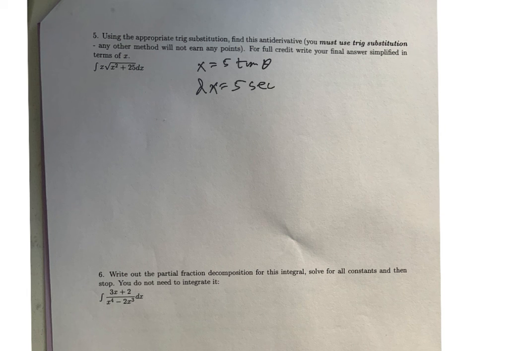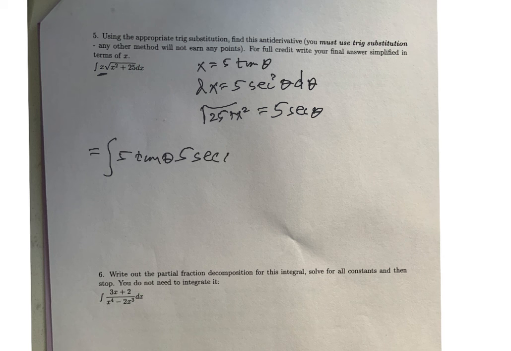We don't have to think about it. dx is 5 secant squared theta d theta, and that makes the radical 5 secant theta. So we rewrite the integral in terms of theta. I got an x here first, that's just 5 tangent theta. And then I have the radical, which is 5 secant theta. And then the dx, which is 5 secant squared theta d theta. Take all those 5's out, 5 cubed.